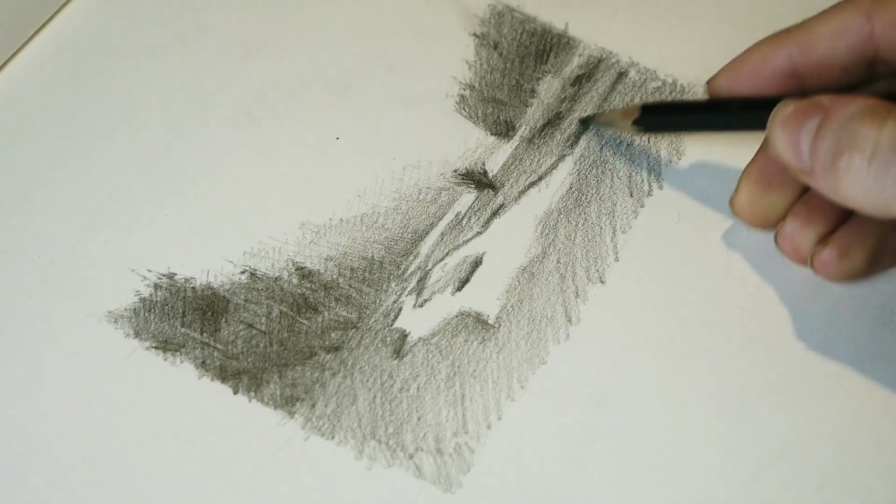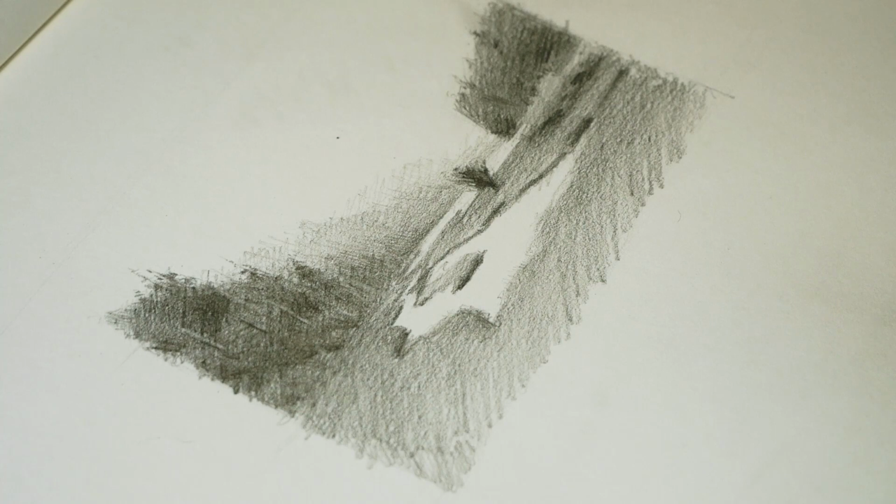So you can see just by doing that, those little transitions suddenly make the ground plane look a lot more complex.